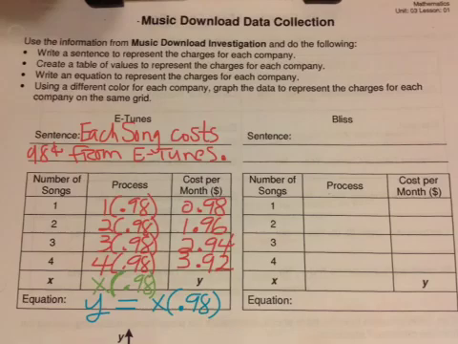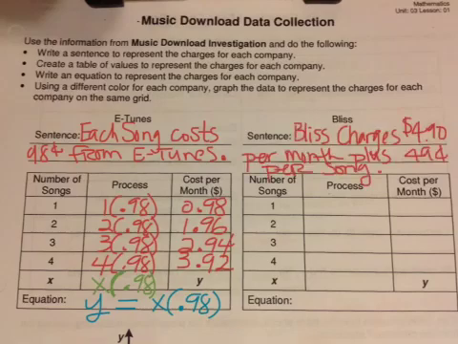Slide 3 of 6. Okay, so we need to make a sentence for Bliss to explain what Bliss charges its customers for downloading songs. So what do you remember from what we read previously? That each month is $4.90 and each song is 49 cents. Okay, so putting that info together, you need to write a sentence, that means a capital letter and a period, for Bliss.